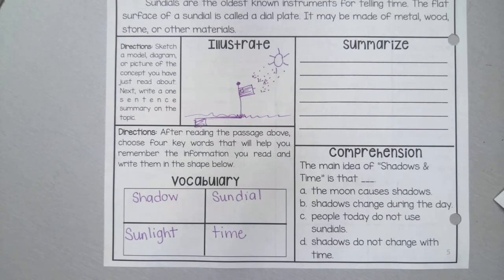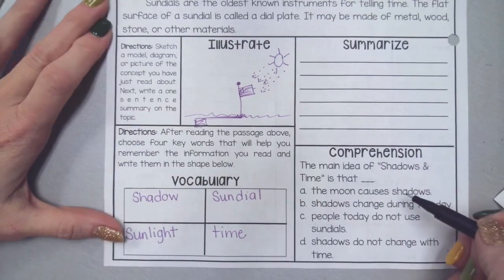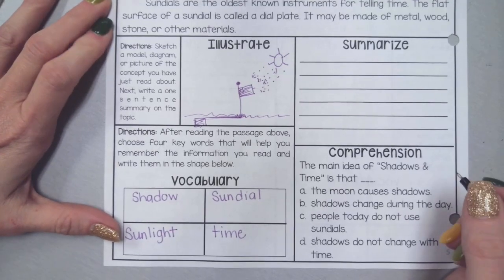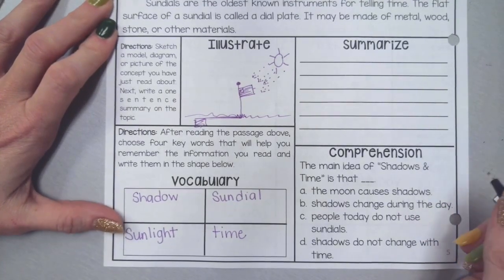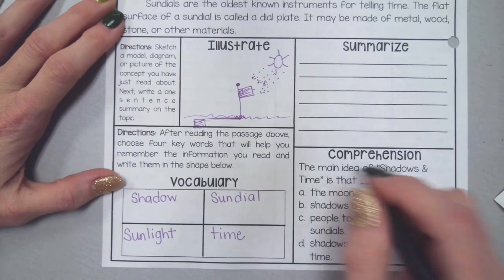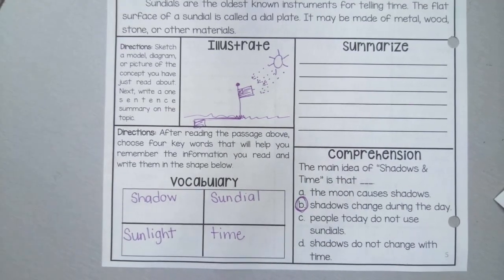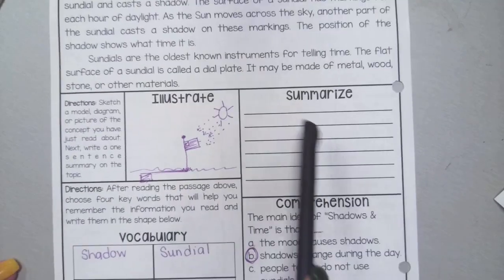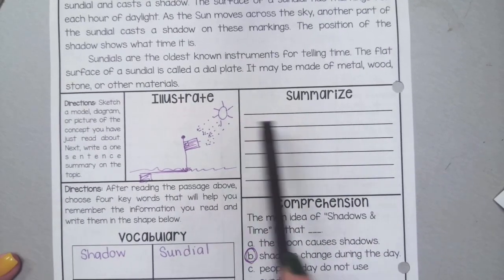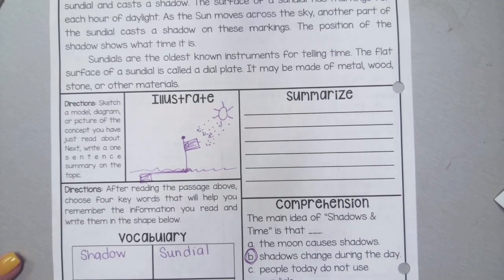With the summary? Okay. So, the main idea of shadows and time is that what? Maddie? Absolutely. Shadows change during the day because of why? The position of the sun. Yes. So we can say shadows change during the day because of the position of the sun. This can help us tell time.